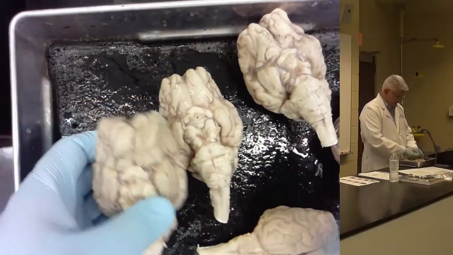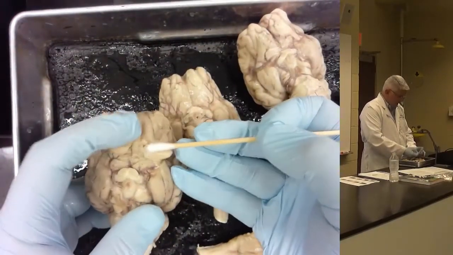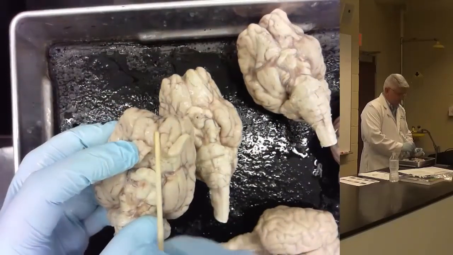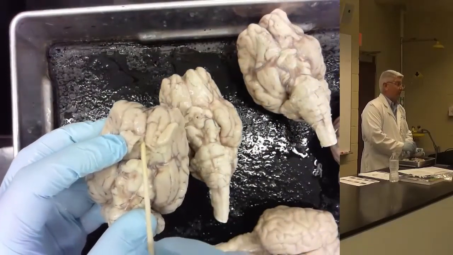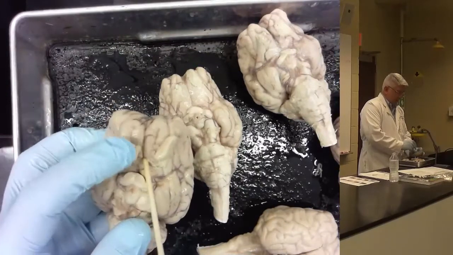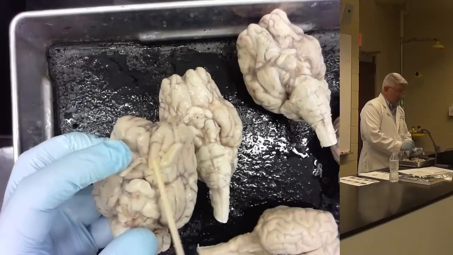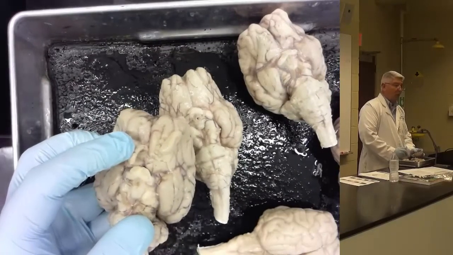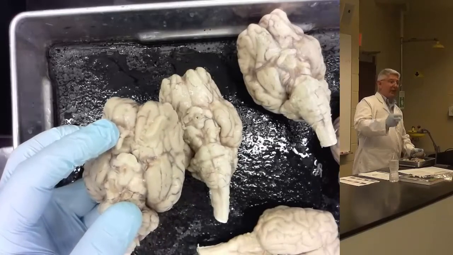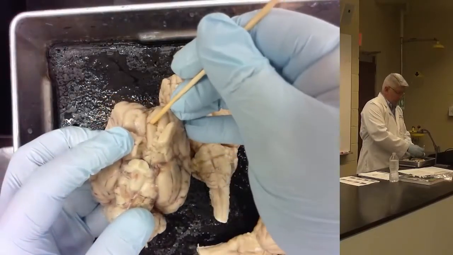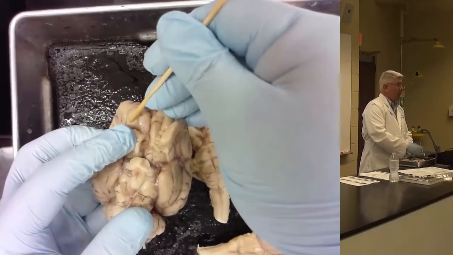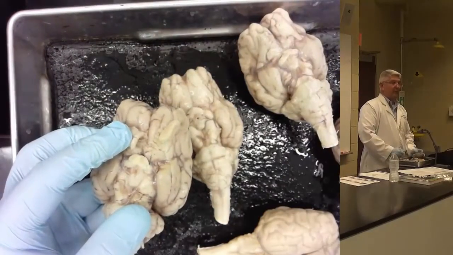Underneath the olfactory bulb are two gyri. So what fissure is this on the midline? Longitudinal. It's all the way around. Longitudinal fissure. On either side of the longitudinal fissure, under the olfactory bulb, are two olfactory gyri, and you have to say medial or lateral olfactory gyrus in order to be correct.